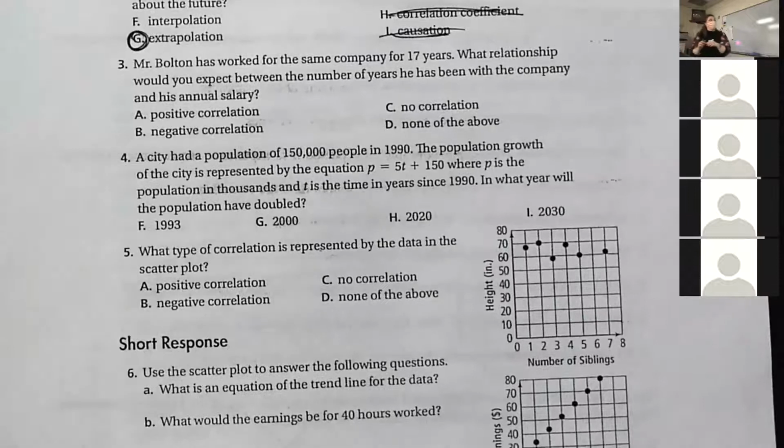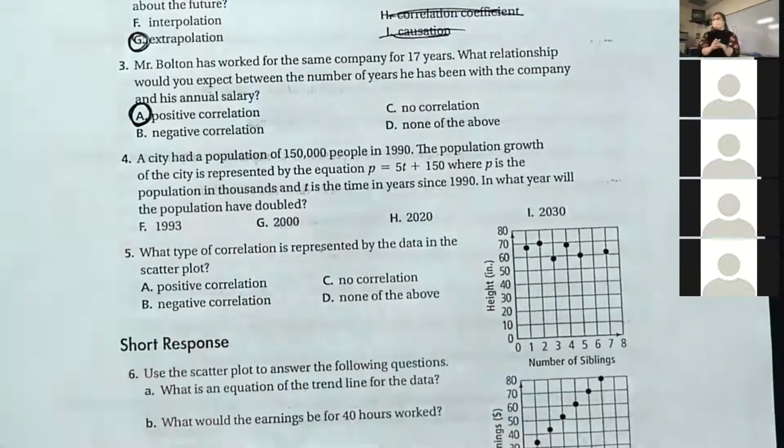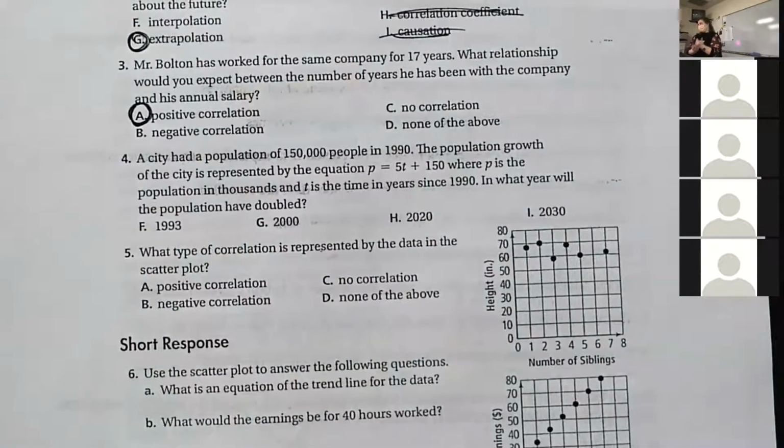Okay. Number 3. Mr. Bolton worked for the same company for 17 years. What relationship would you expect between the number of years with his company and his annual salary? What would you hope? You would hope it'd be a positive relationship, right? Because you would want that to completely increase. If not, he probably should look elsewhere for a different job. Okay.